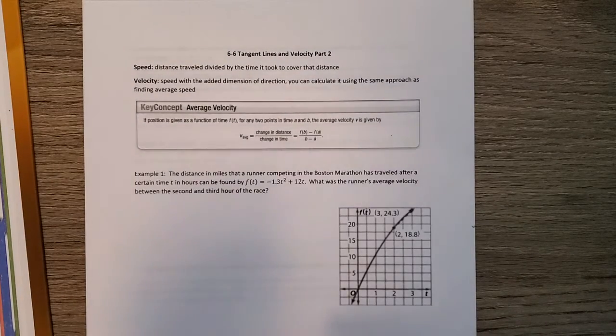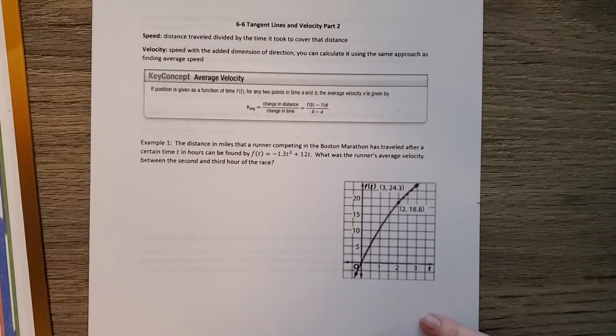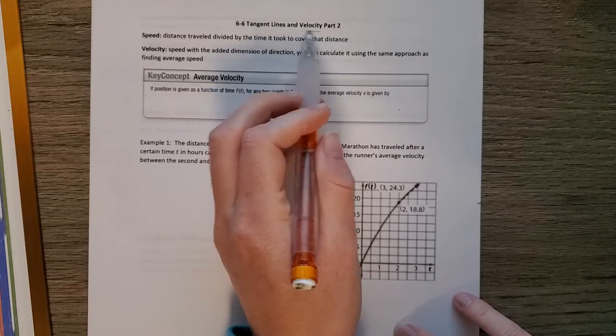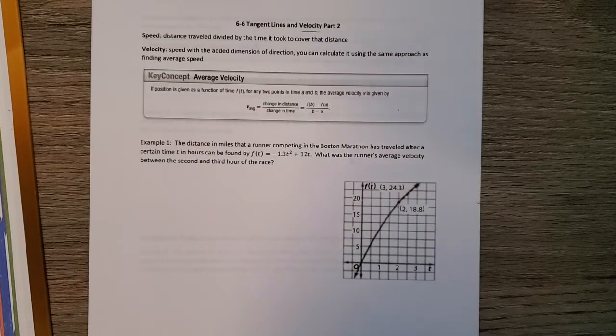We are going to finish up section 6.6, which we started yesterday with tangent lines and velocities. So we're going to talk about how we can apply what we learned yesterday to some real life situations. And then tomorrow you'll have some kind of activity-based thing that will be due on Friday, and that will be the end of the course.